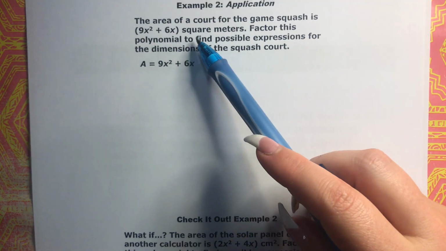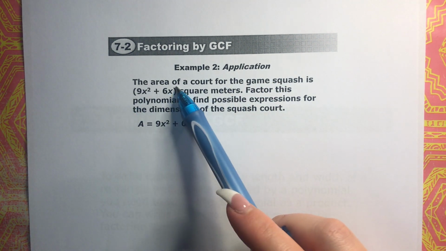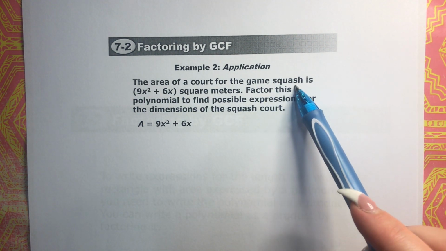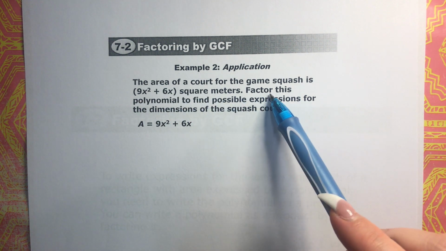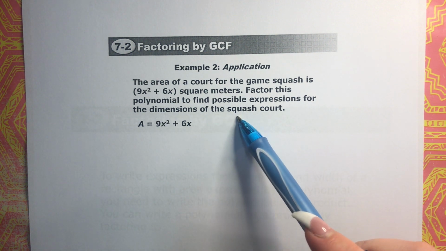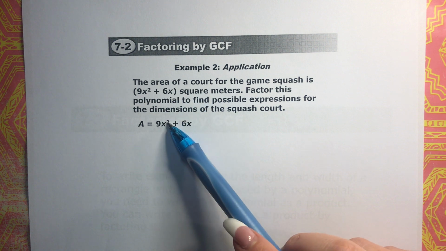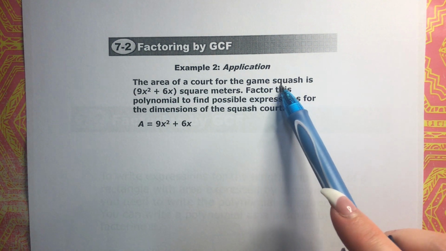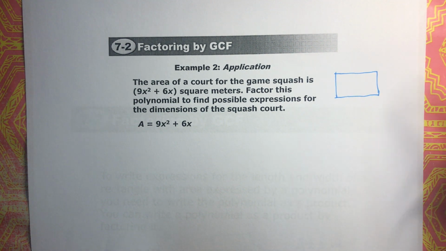It says, example 2, it's an application. So it says the area of a court for the game squash is 9x squared plus 6x square meters. Factor this polynomial to find the possible expressions for the dimensions of the squash court. So it says it's the area of a court for the game. Okay, so squash is played on a rectangle, and it wants to know the dimensions.